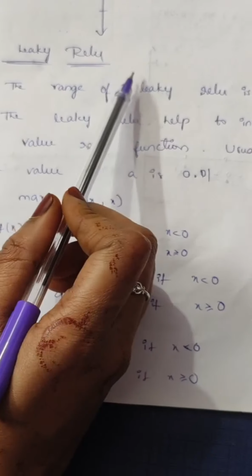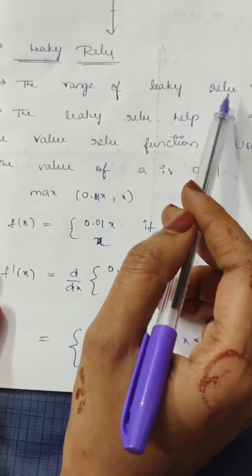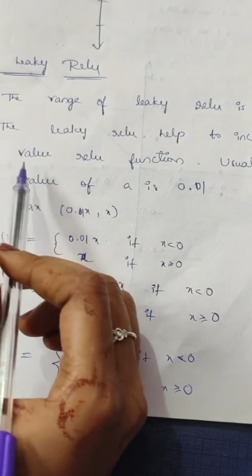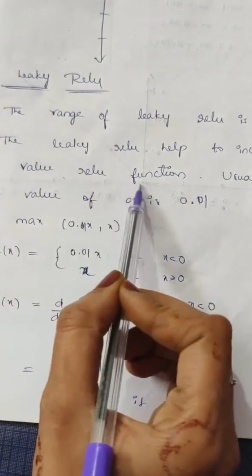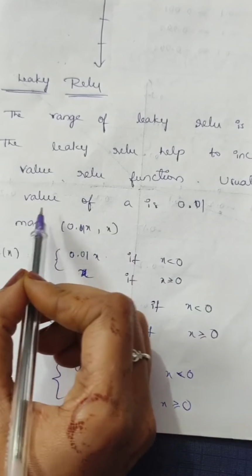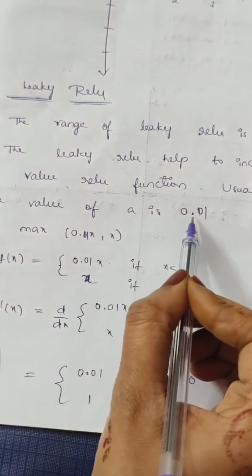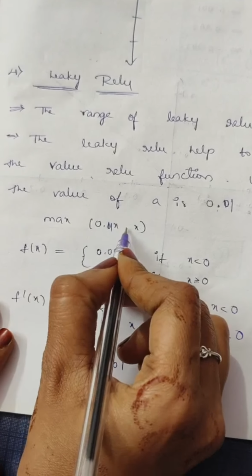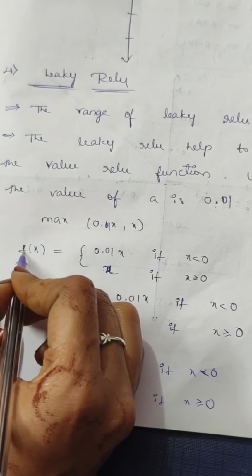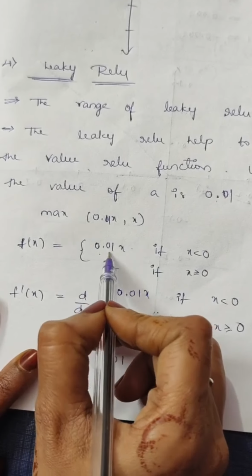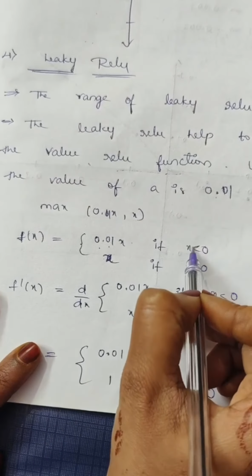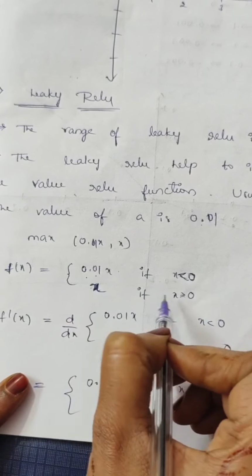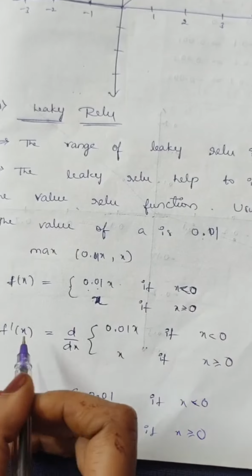This is the leaky ReLU activation function. The range of leaky ReLU is minus infinity to plus infinity. This leaky ReLU helps to improve on the ReLU function. Usually the value of a is 0.01. Here it is the max of 0.01x comma x. Here considering f of x equals 0.01x if x is less than 0, and x if x is greater than 0.